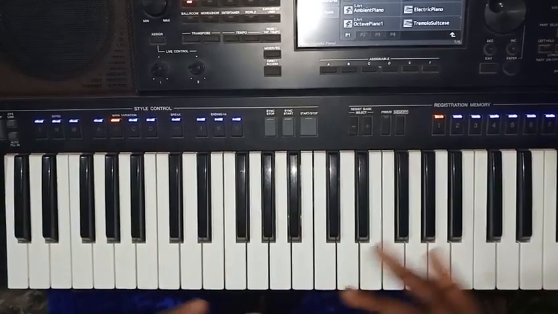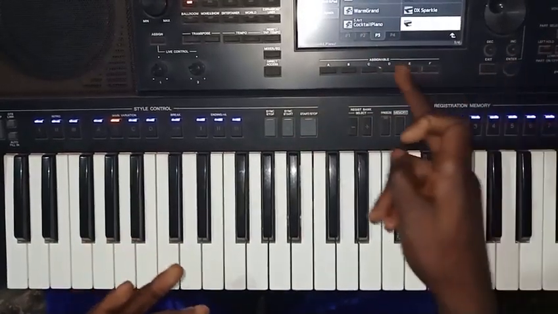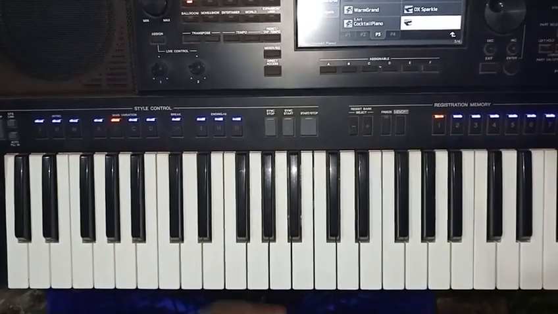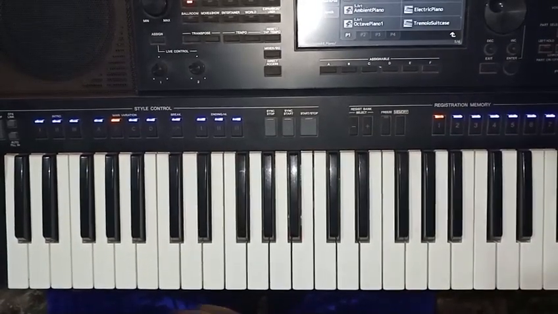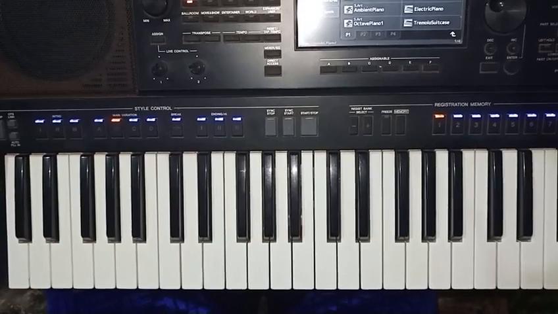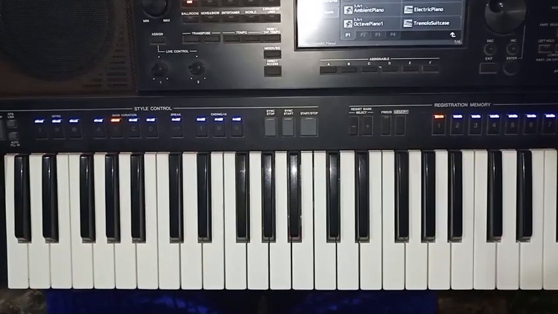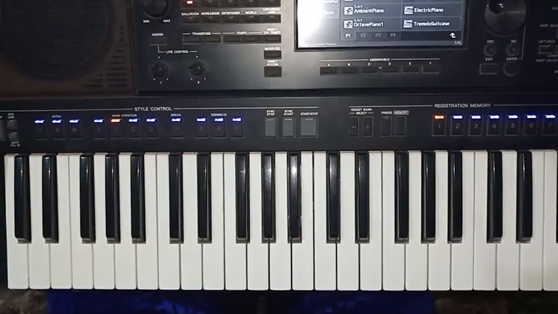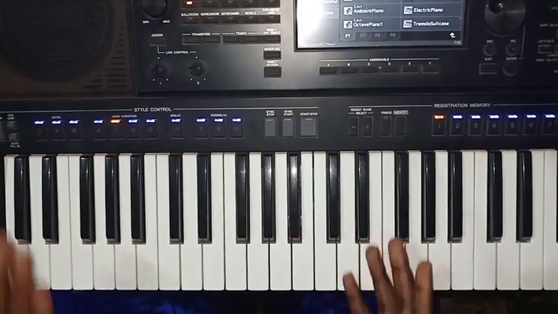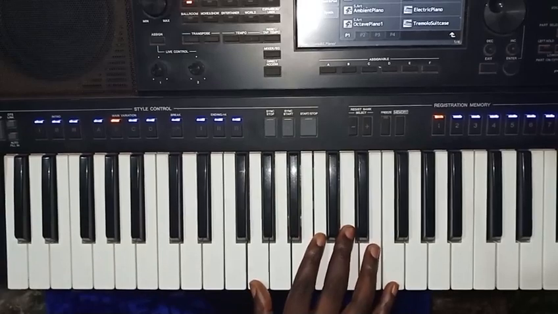I'm using Galaxy E piano on the right one, and Suitcase EP on the E piano. Those are the two voices I'm using to play this song. The chord progression is very simple.